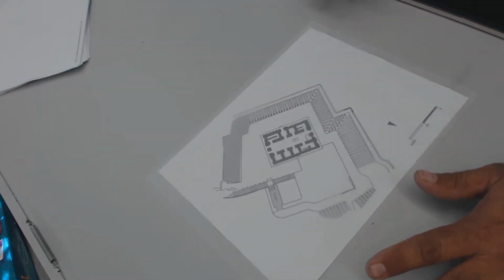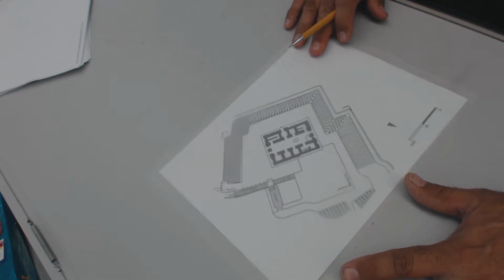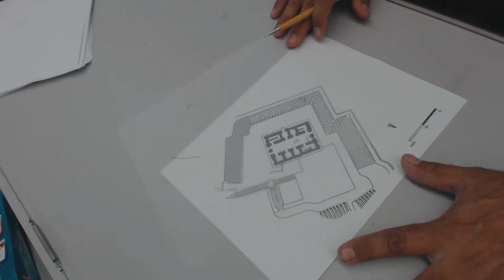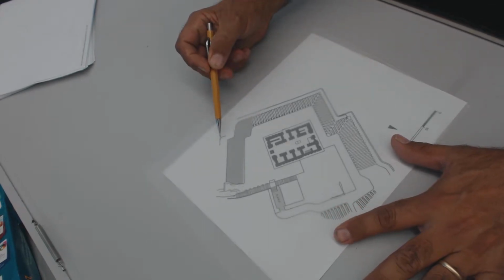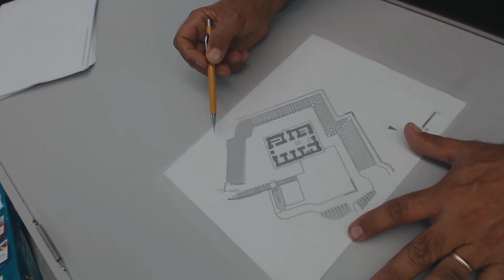Let's see if we can see that or not. If I move this, you guys hopefully can see these little lines that are used to realign it to the edges.